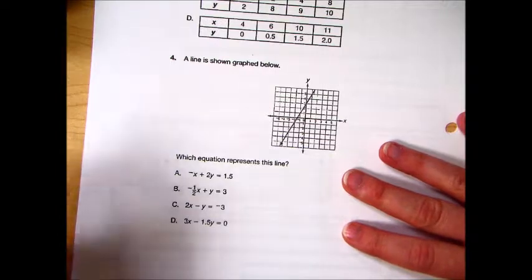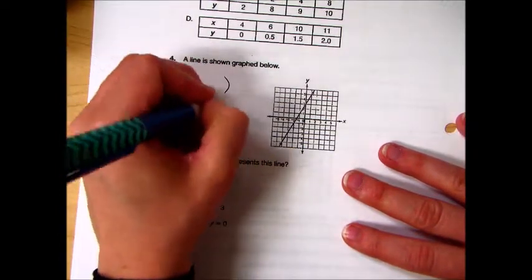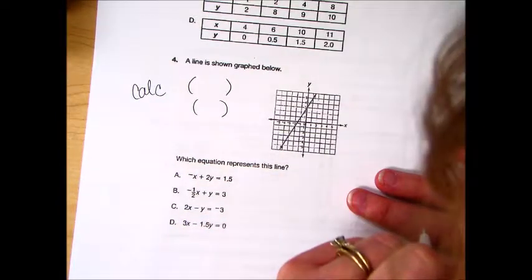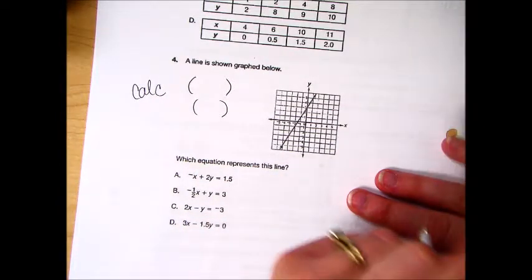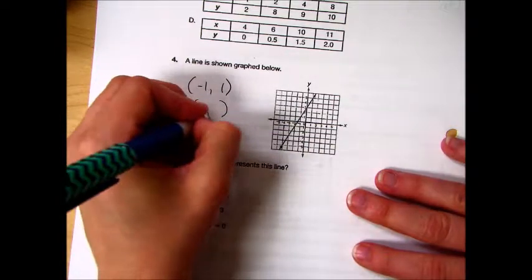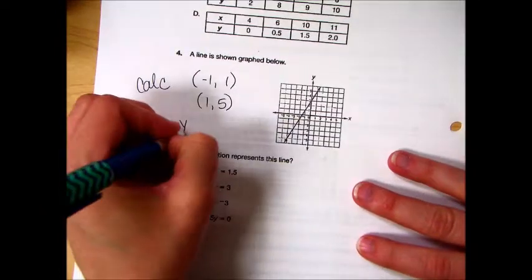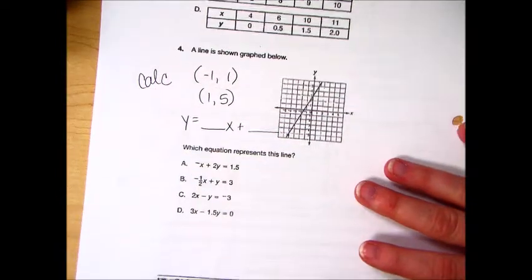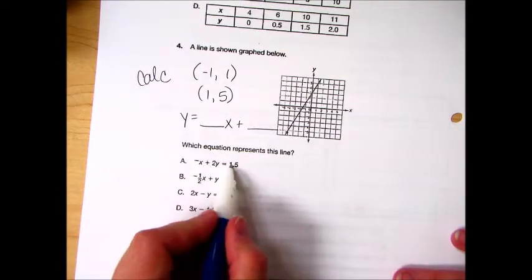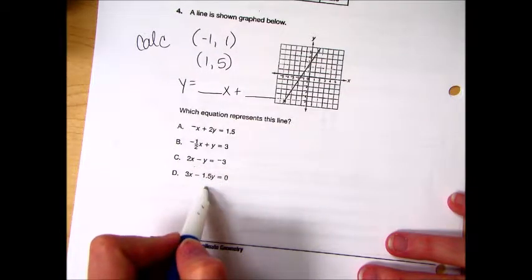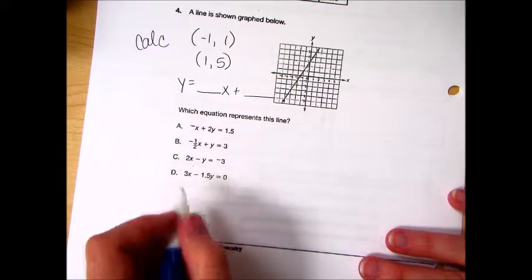So number 4, you could also use your calculator on this if you get stuck. Pick out 2 points. So I see a clear-cut point at (-1, 1) and I see a clear-cut point at (1, 5). So use your calculator, get a y equals mx plus b. Now here's the problem. These are not in y equals. We have to put them each in y equals.